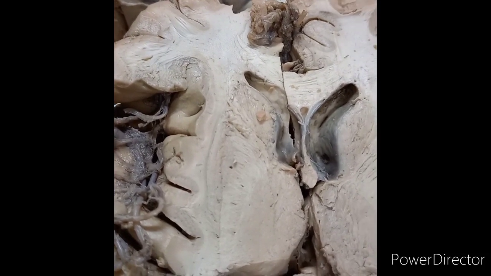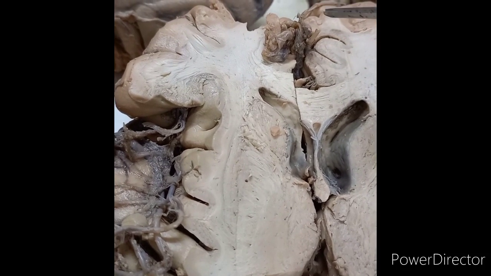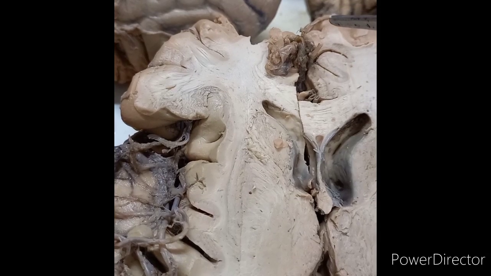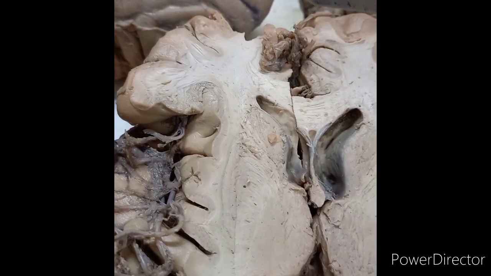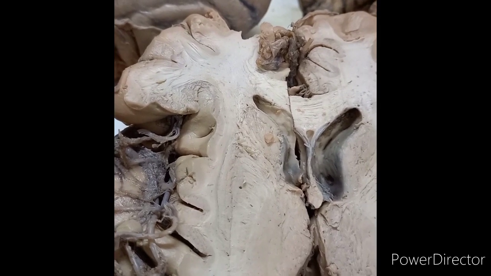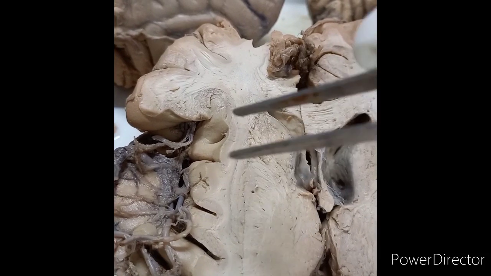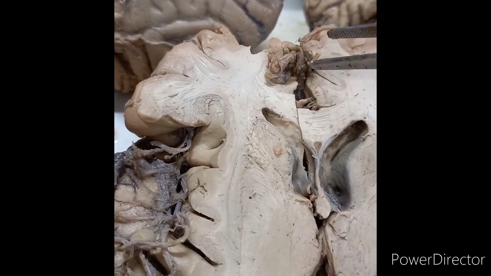Corticospinal fibers here are somatotopically arranged. That means the fibers supplying the upper limb are in the anterior aspect of this posterior limb, the fibers supplying the trunk are in the middle aspect of the posterior limb, and the fibers supplying the lower limb are in the posterior aspect of the posterior limb. That is a somatotopical arrangement.